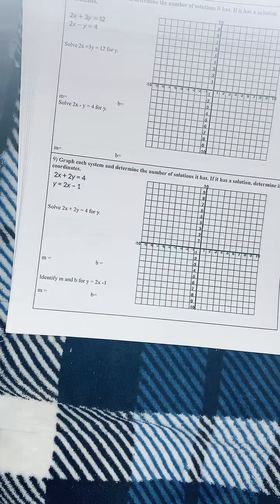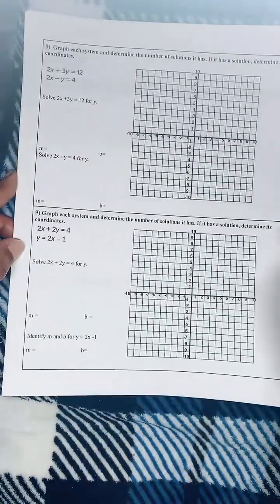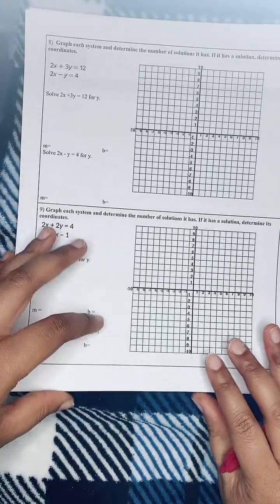Good. All right. Let's keep it pushing. Okay. Let's do a couple more.